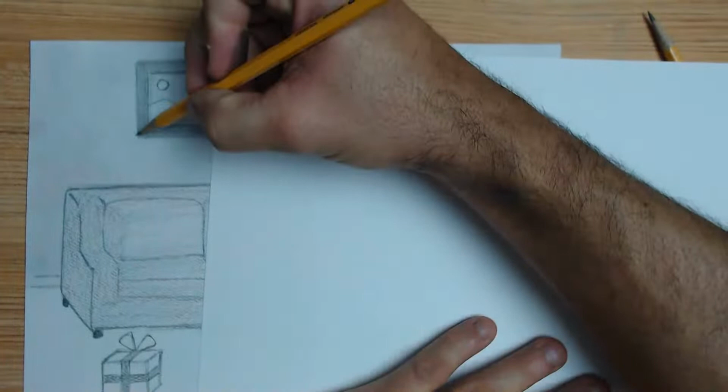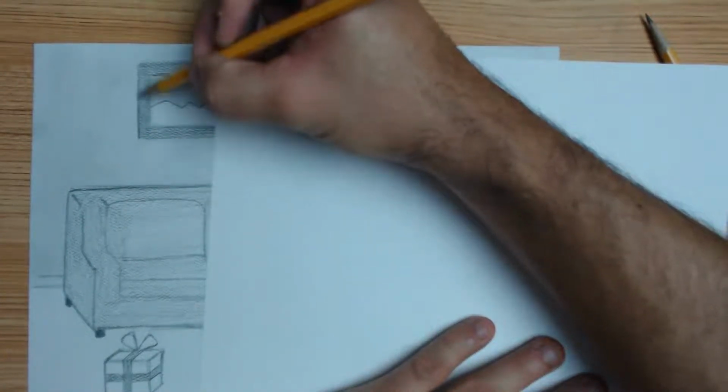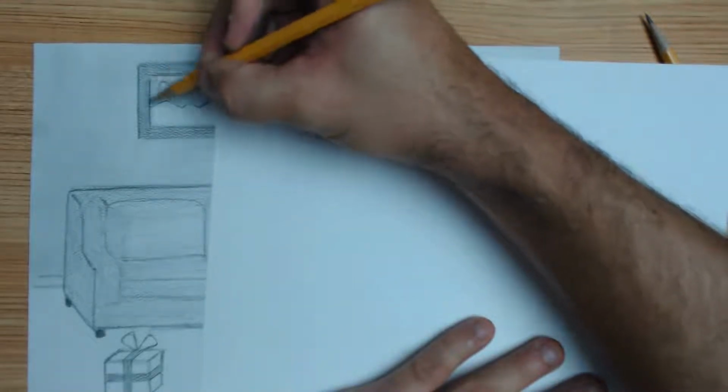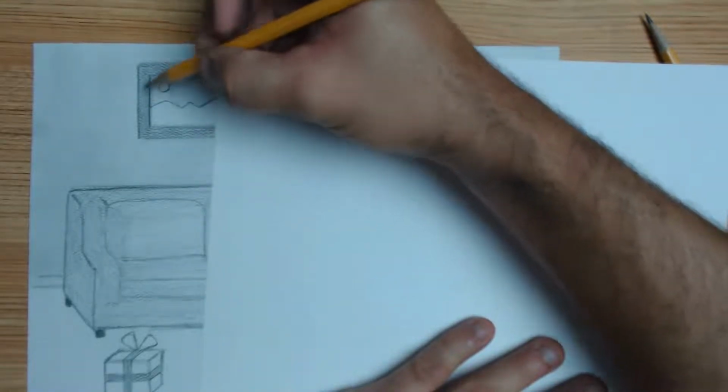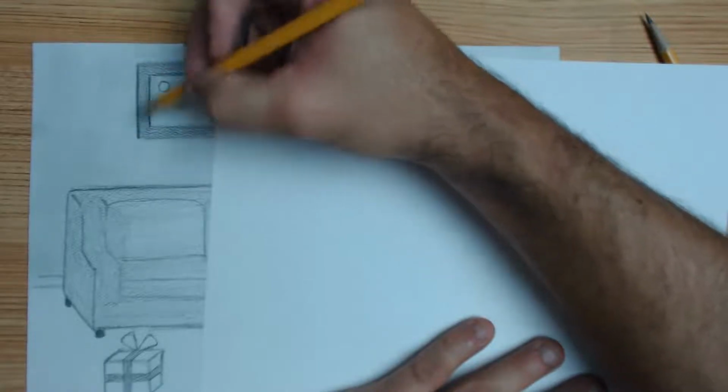Okay, so let's fix the outlines a little to sharpen them. With this, we can only do it by making them a little darker. You see? You see how I don't do just one line, I build a few of them.